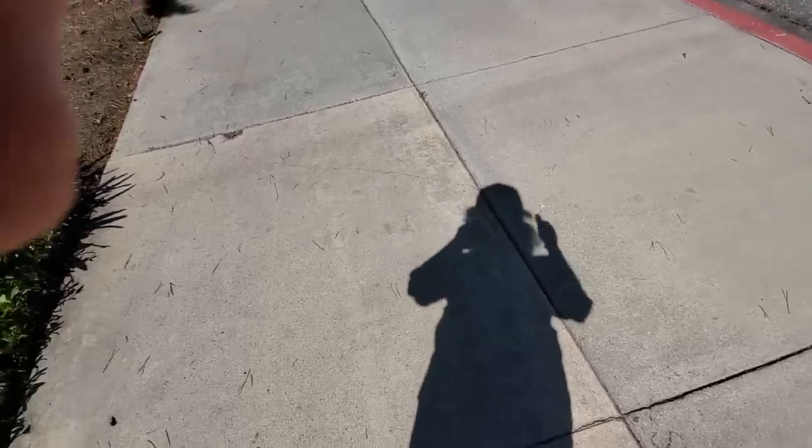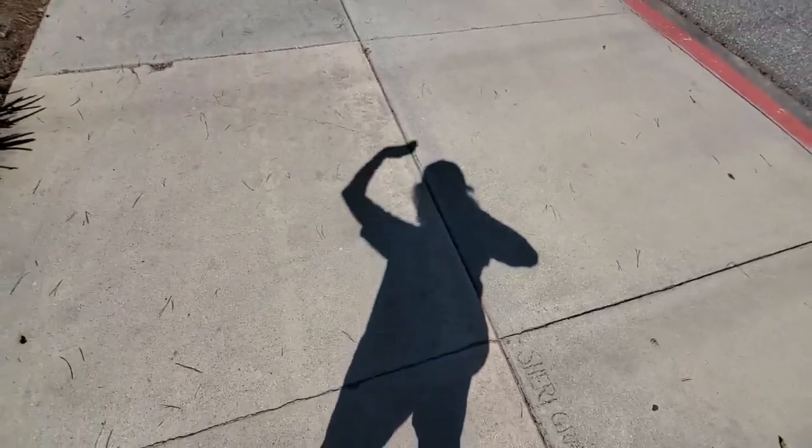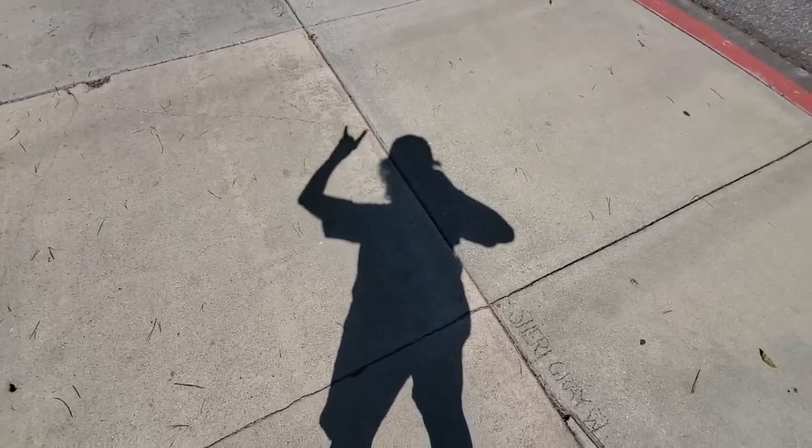I spy with my little eye something that begins with S. If you said shadow, you are correct. Peace out. I'm going to take a little break here and see what other interesting things I can find. Be right back.